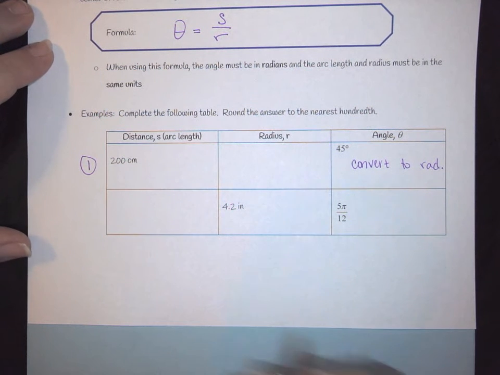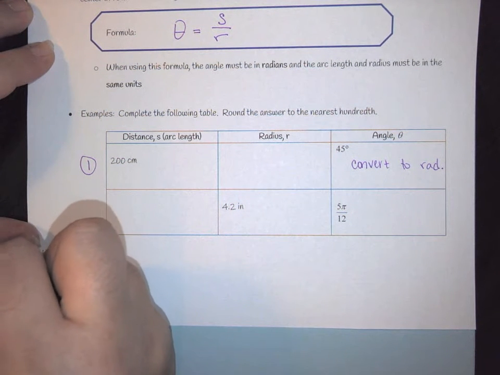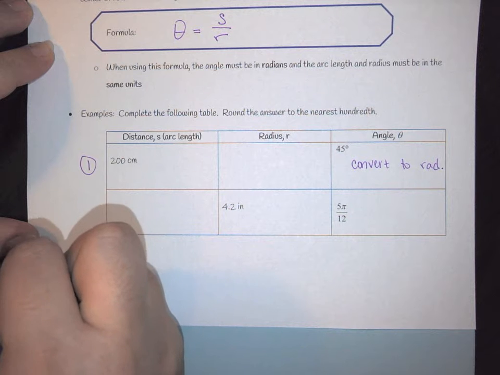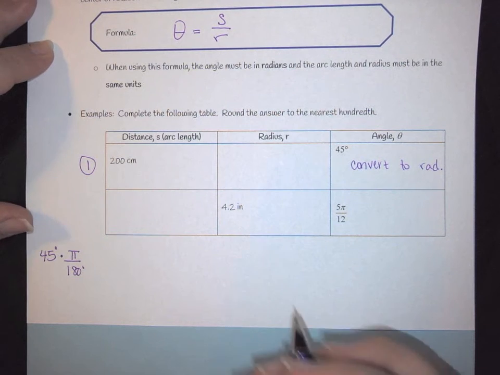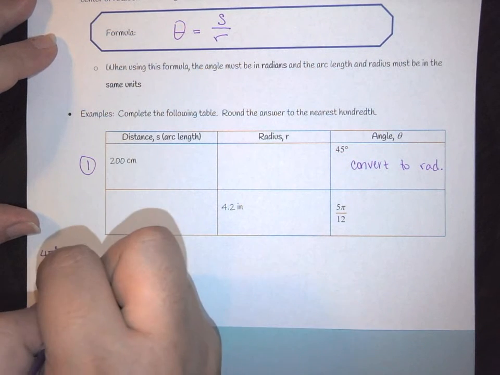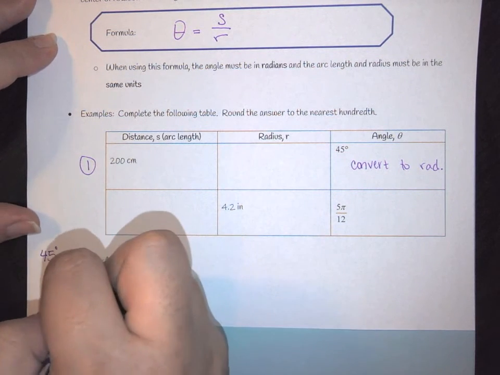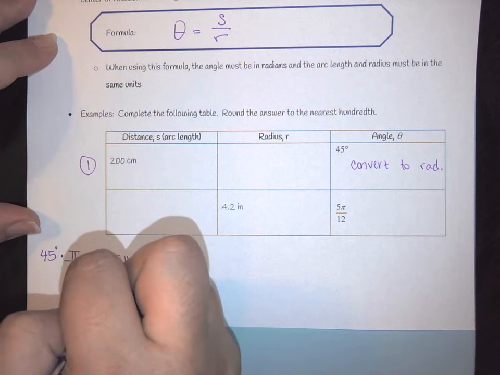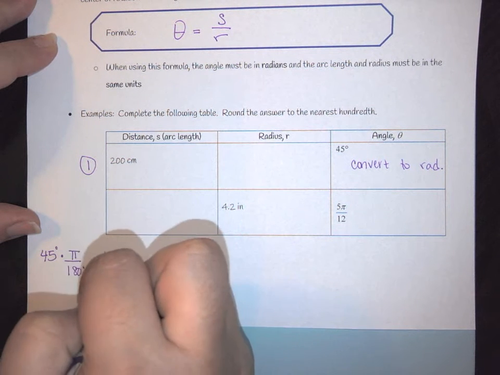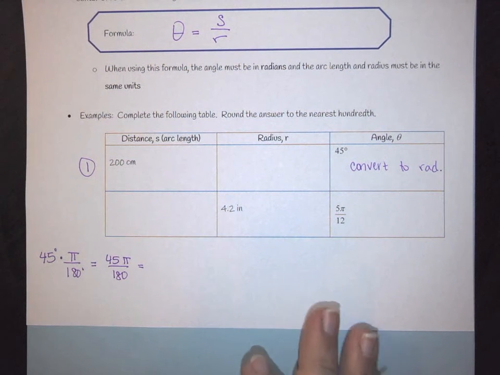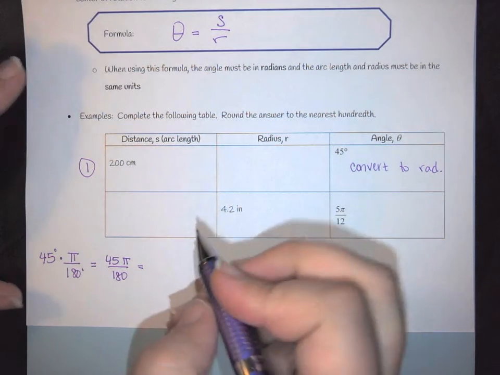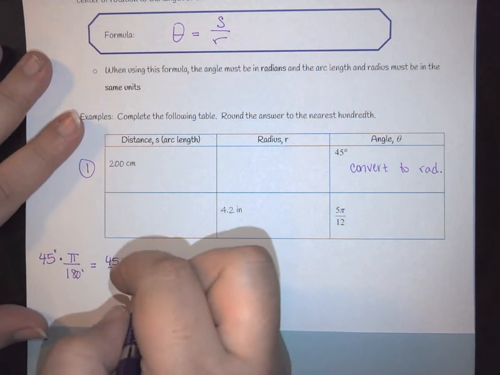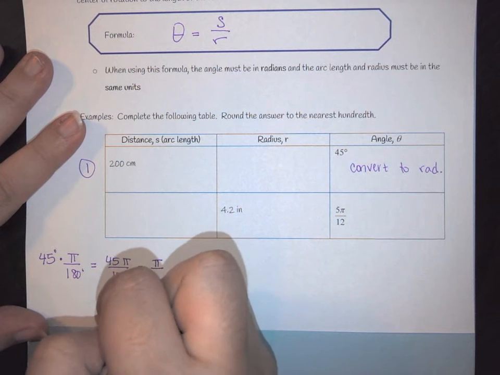So in order to convert our angle to radians, we have to take that 45 degrees and multiply it by pi over 180 degrees. That'll get rid of your degrees and leave behind your radians. So in this case, you're going to have 45 pi over 180, which we need to simplify. And so here 45 goes into 180 4 times, so this actually becomes pi over 4.